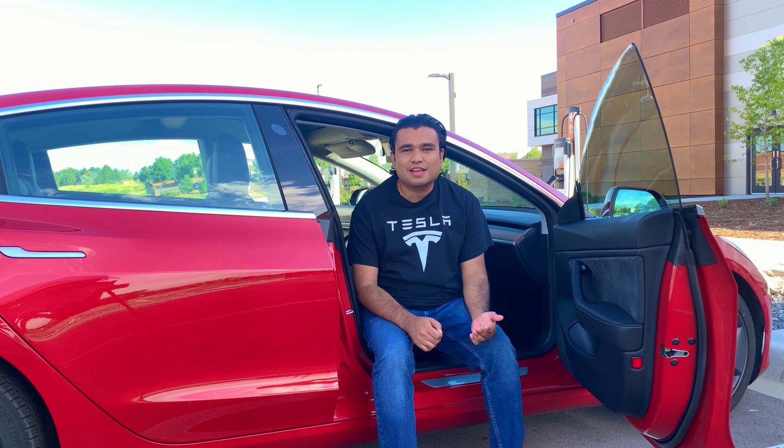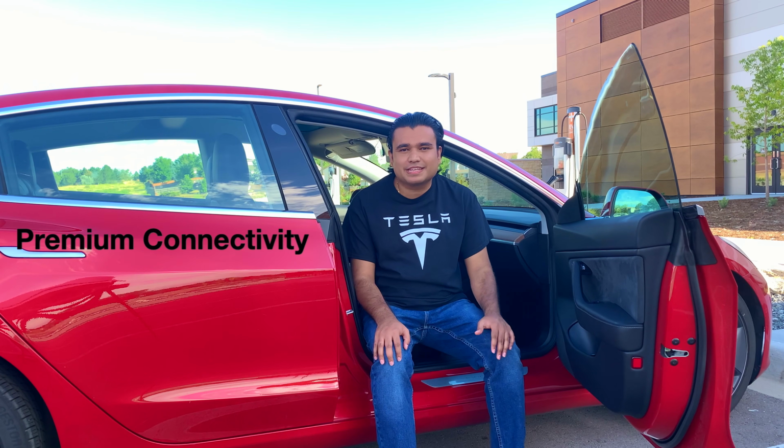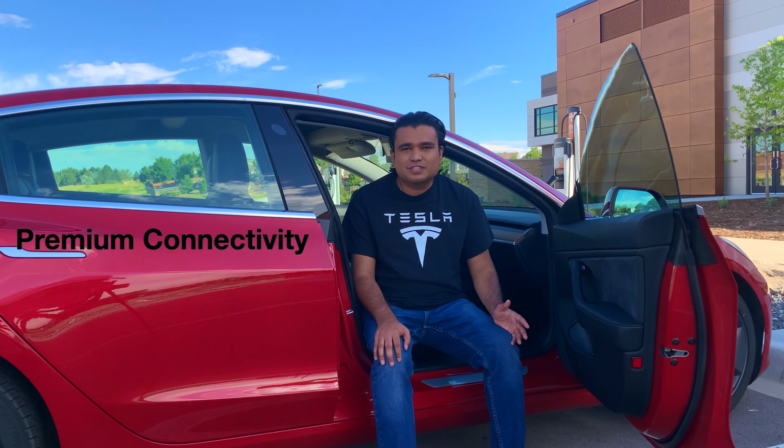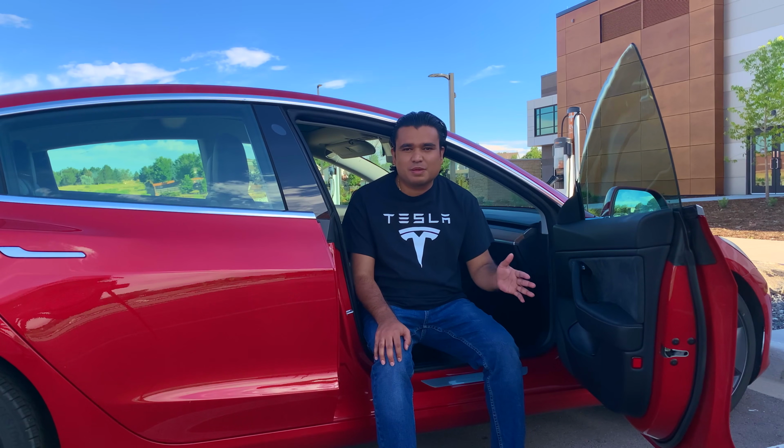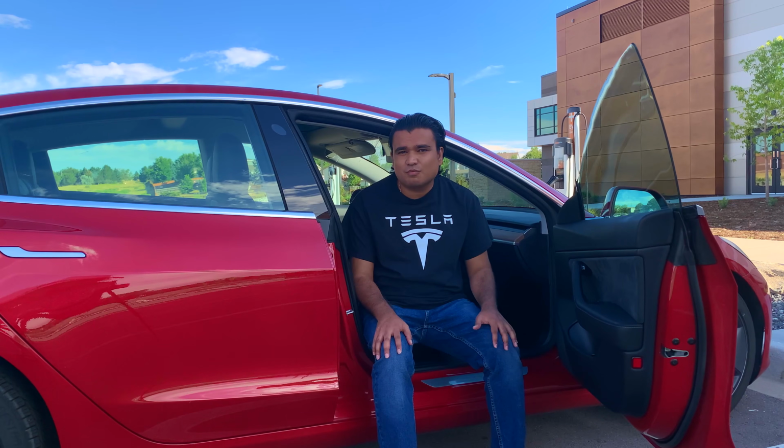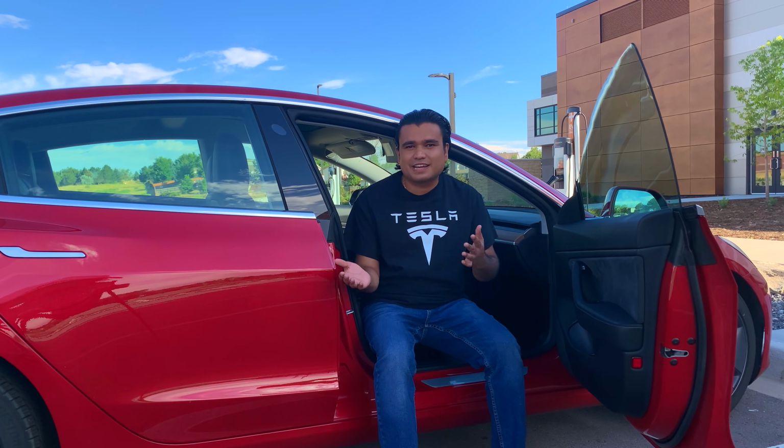Today we're going to be talking about Tesla's premium connectivity. There has been a lot of confusion about when the lifetime free premium connectivity stopped, how much the premium connectivity costs, what it includes, and what is the difference between premium connectivity and standard connectivity.